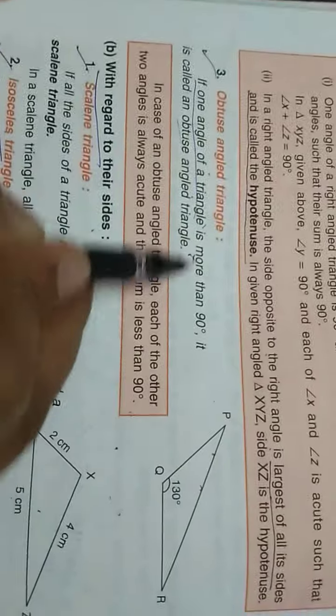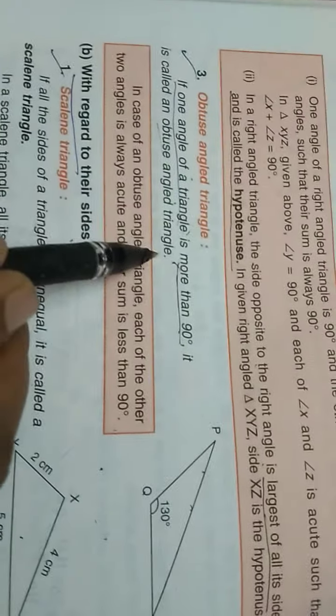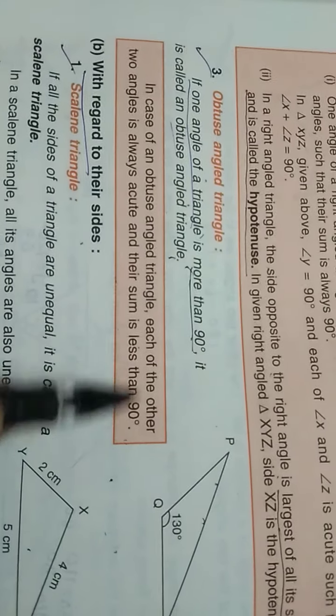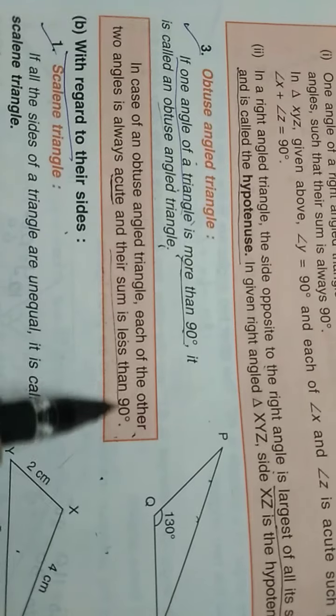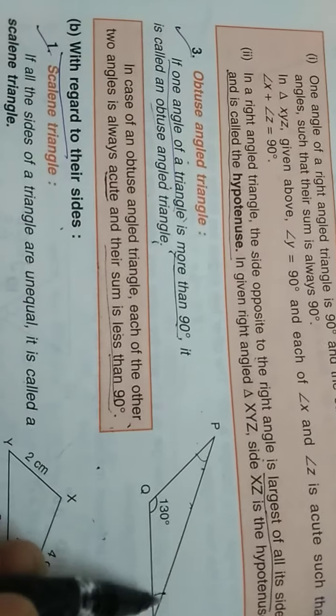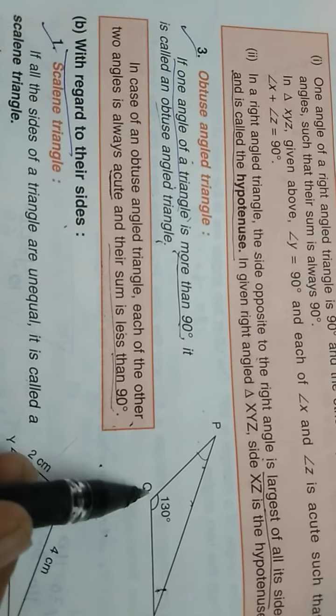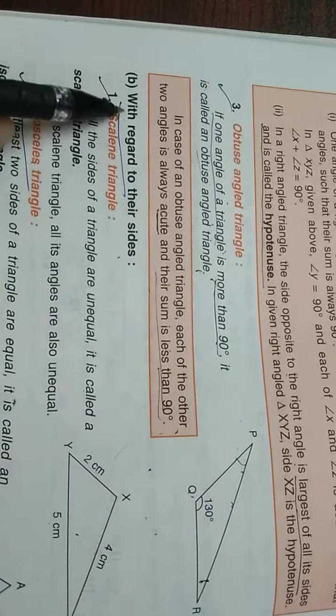Okay. And an obtuse angle triangle: when one angle of a triangle is more than 90, it is known as an obtuse angle triangle. In an obtuse angle triangle, each of the other two angles is always acute, and their sum is less than 90, because this angle is more than 90. The total must always be 180. That is why. Next is sides.